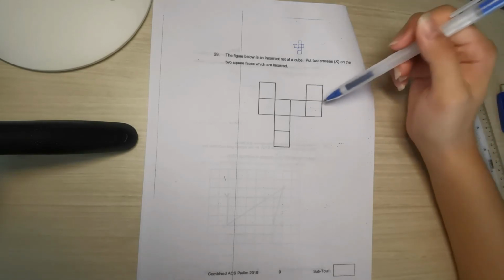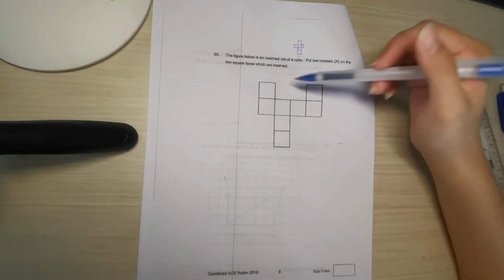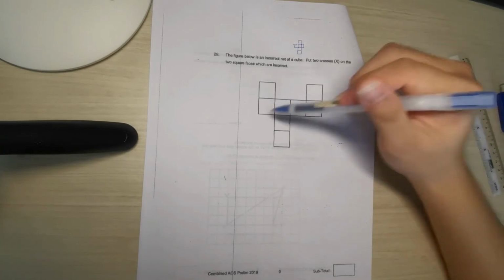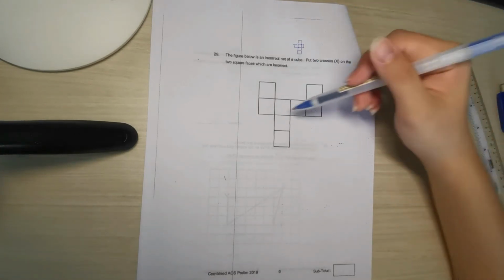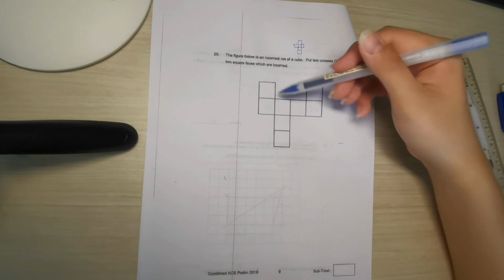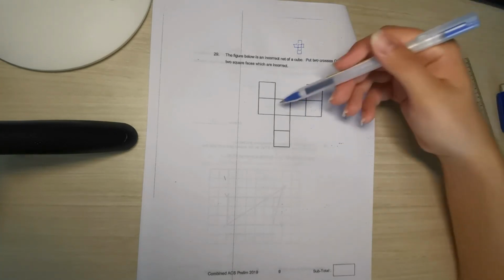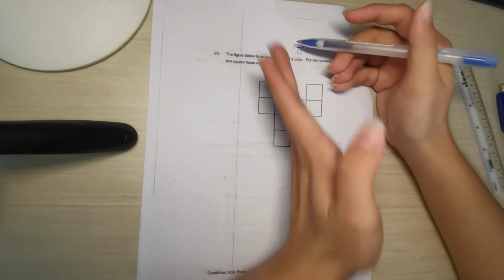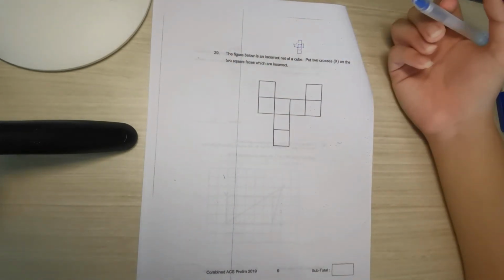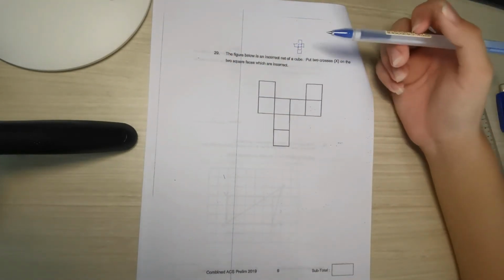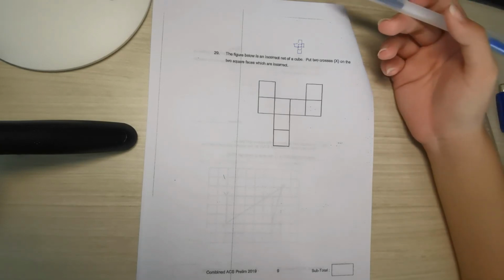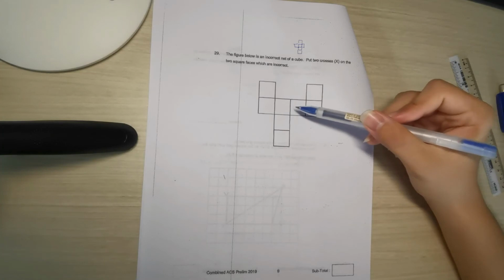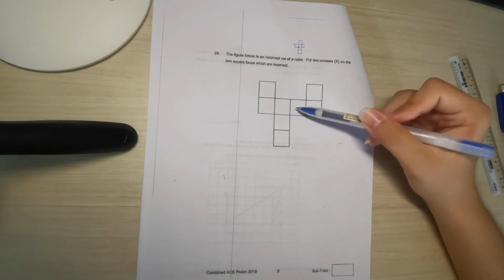Normally if it was a proper net, the middle sections are most probably correct. They won't be wrong, because if you cross something out in the middle, the whole net will just break. Let's say if I cross here, the whole thing will break into half. So let's try to imagine if I were to fold this up, and this up.